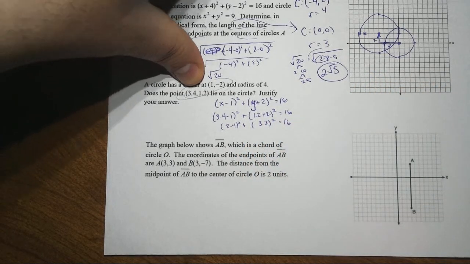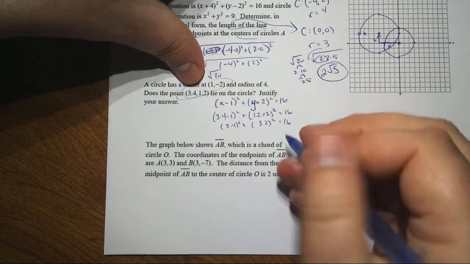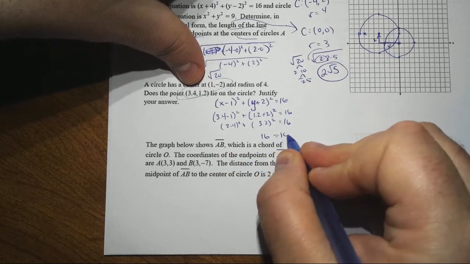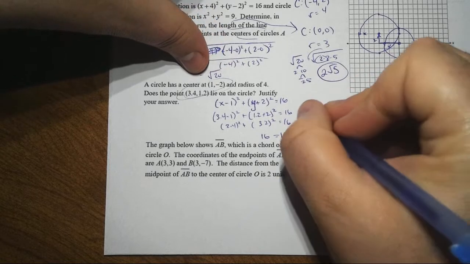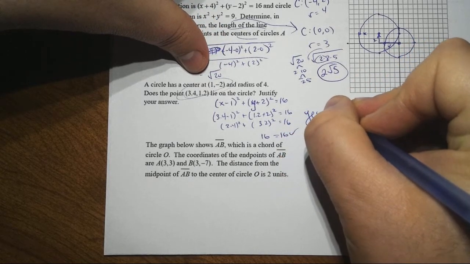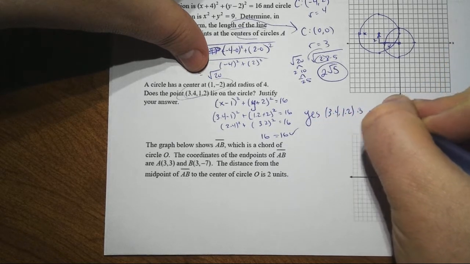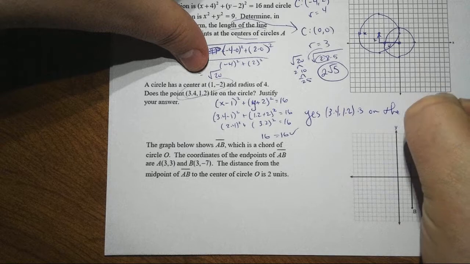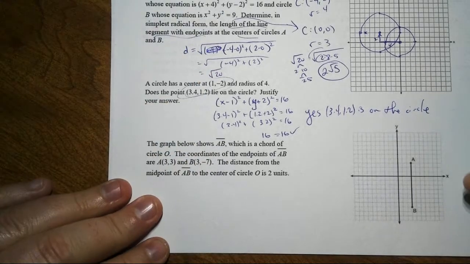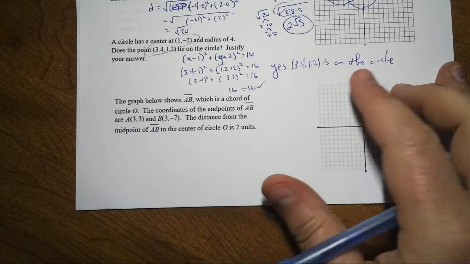Now, on your calculator, just type this in, right? 2.4 squared plus 3.2 squared, it is indeed 16. So it checks out. So we just say yes, it's on the circle, okay? It doesn't say that we need to explain, so just saying yes with the work is okay.